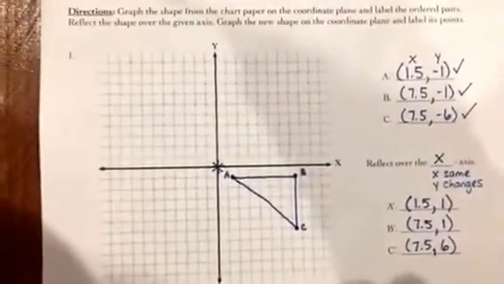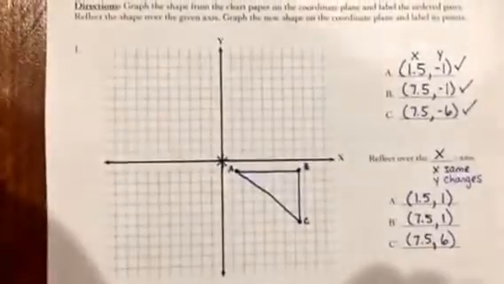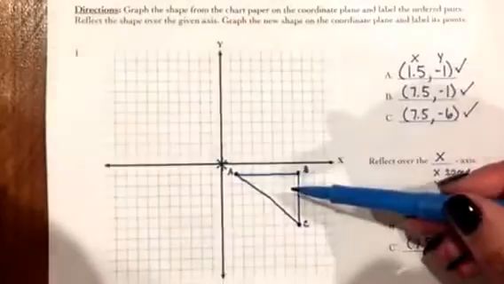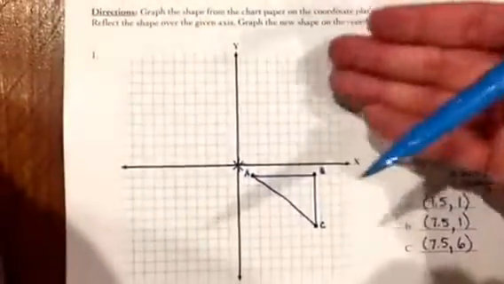And then I can just go and graph my new reflected points. And since it's changing over the x-axis, it should look like it's being flipped up into quadrant 1.